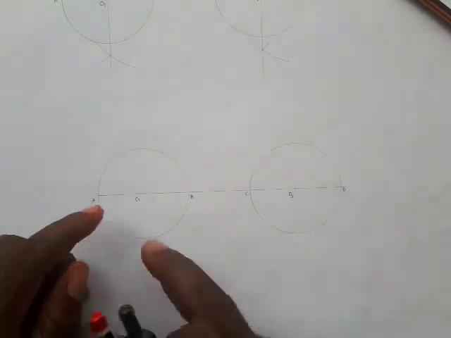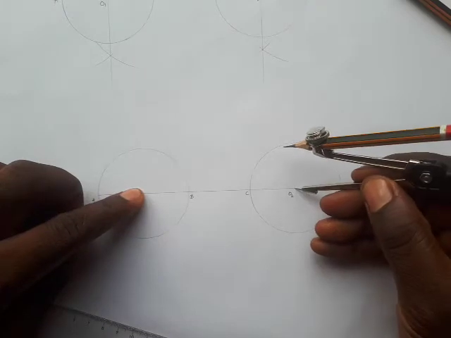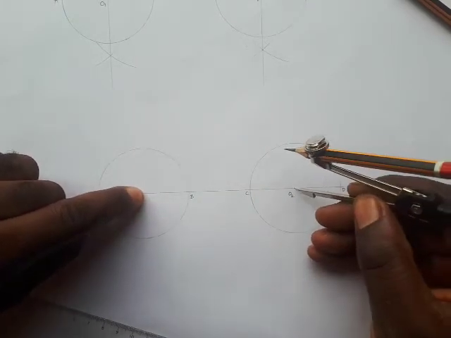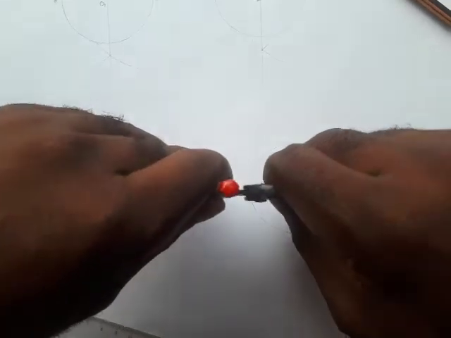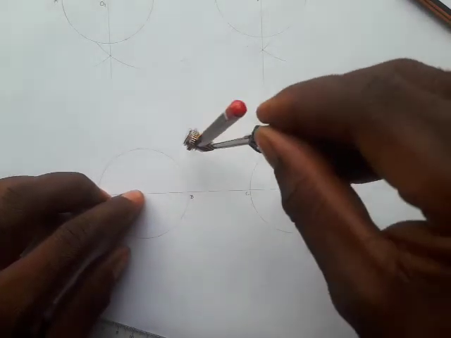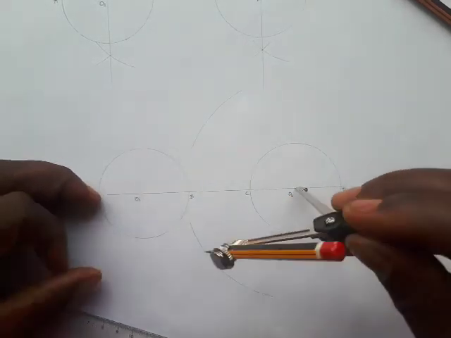First of all, bisect the line O1, O2. Focus. O1, O2 is a line. So I want to bisect this line. You need to stretch more than half of the line, somewhere there. Draw an arc on the top. You draw an arc on the bottom. Hope you can see that clearly.